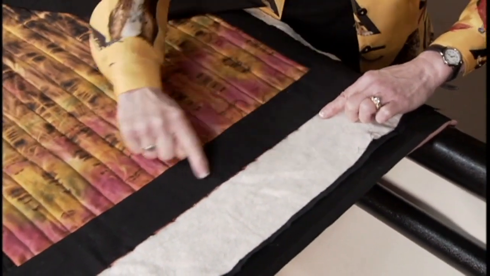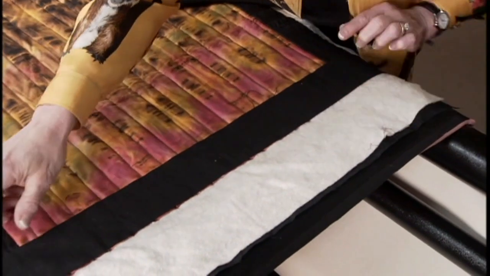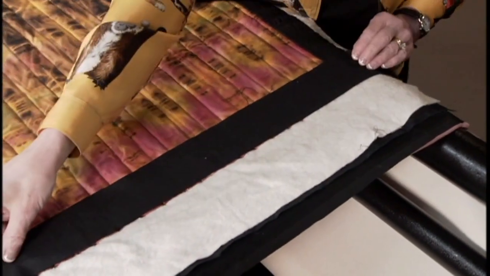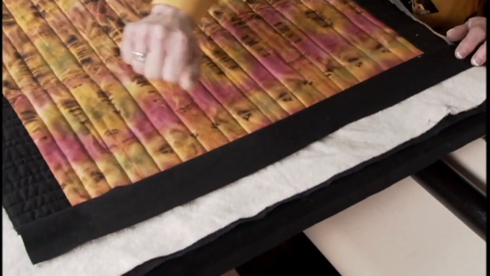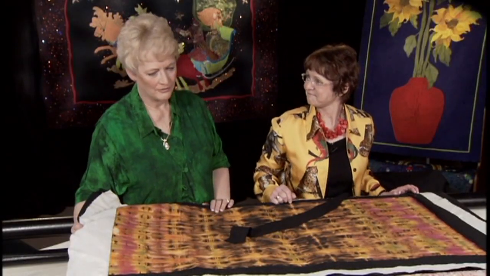And I stitch right across here. With your lock again? With my lock back on. Then I fold this, flip it over, press it, and finish my quilting. Wow. Well, I'm blown away.